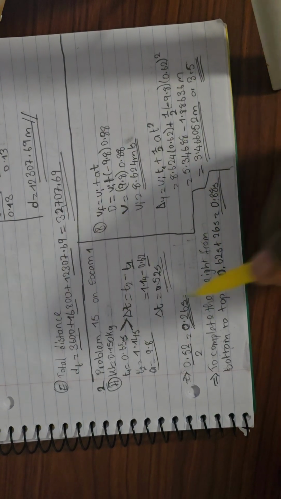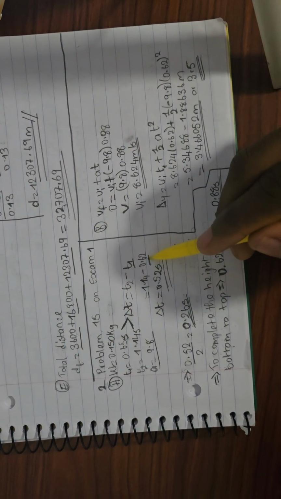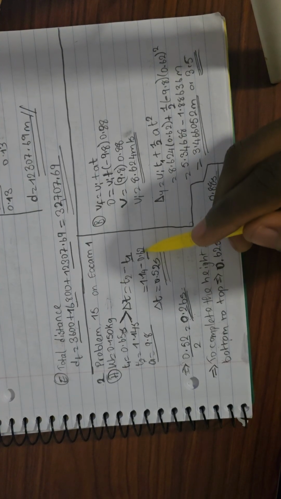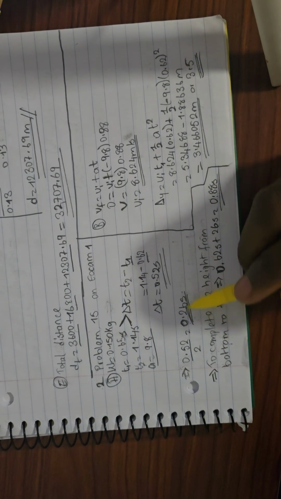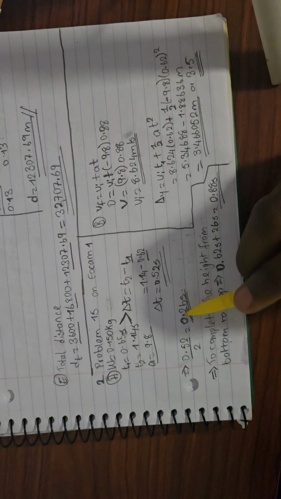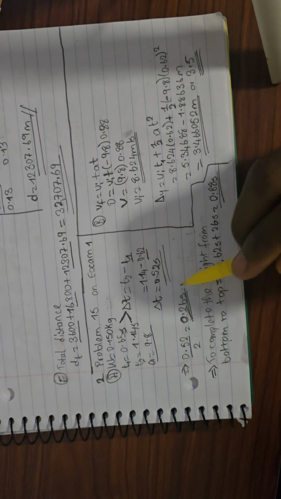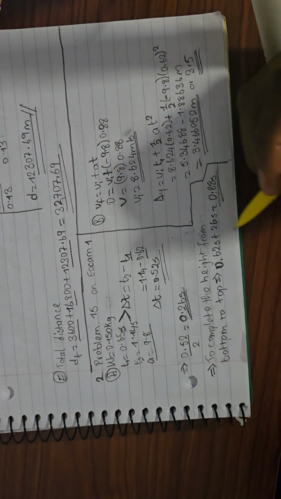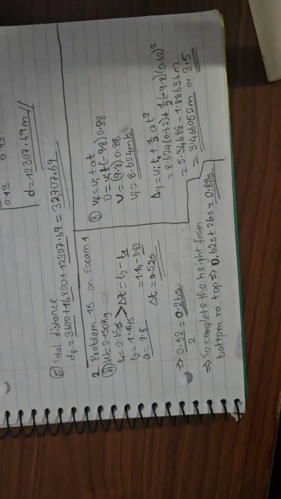Now you add the first time T1, that will be 0.62, plus the average of the delta time, because that's the distance traveled.